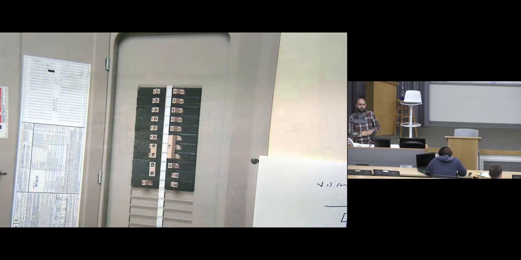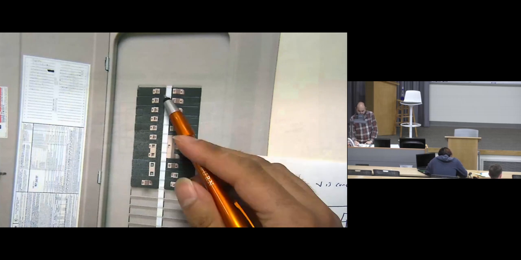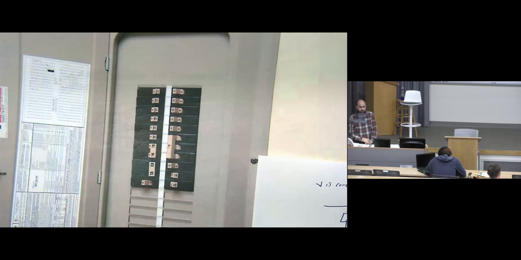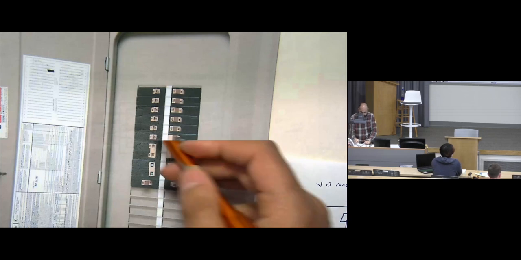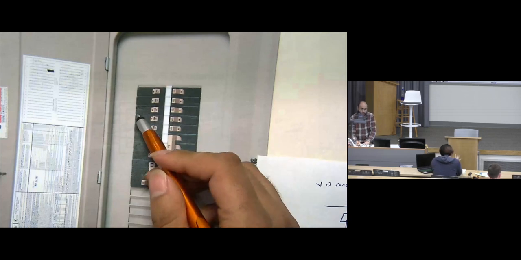And it's recommended, according to the standards, that the lighting circuit breaker should be different than the wall plug circuit breaker. Because if there is something wrong with your devices connected to the wall plug, it will trip, not your lights.